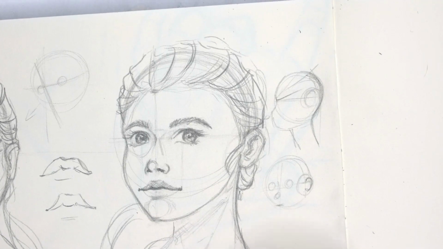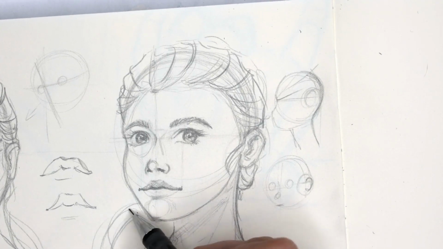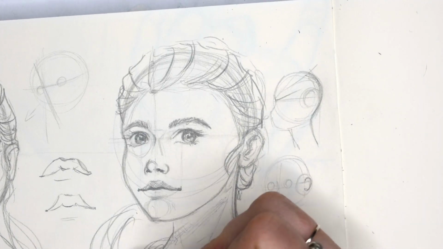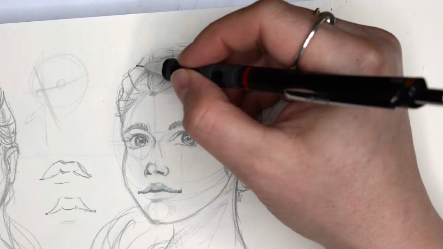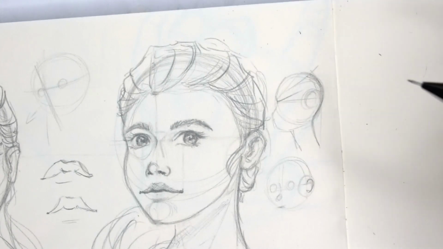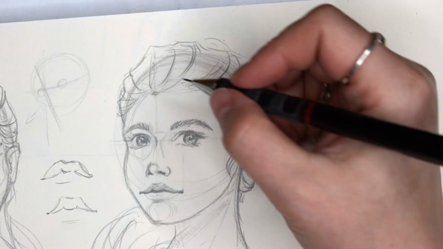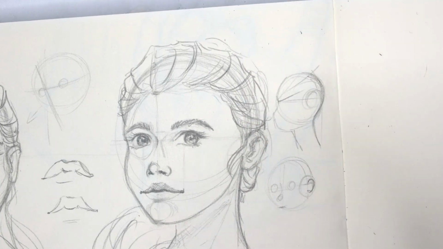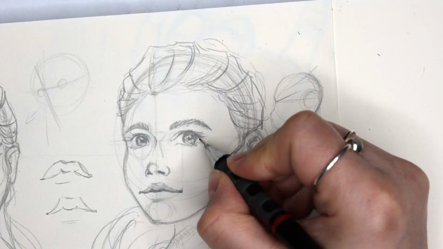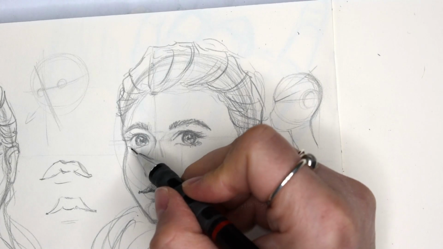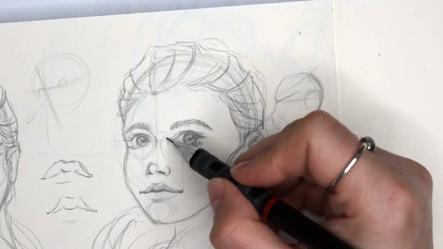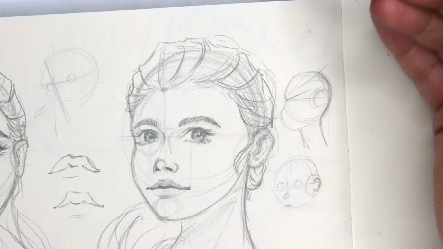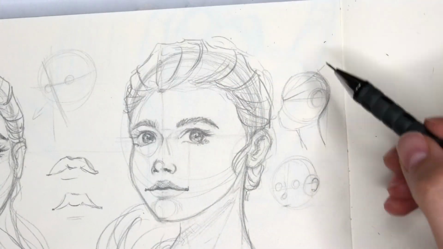This is the ponytail, a bit of an attention-seeking ponytail. Then you basically have the face you want. Then again, you can pay attention to where the light comes from.